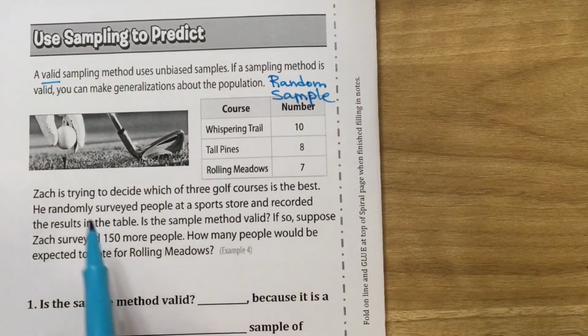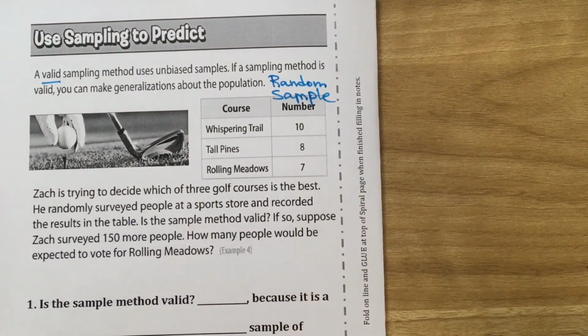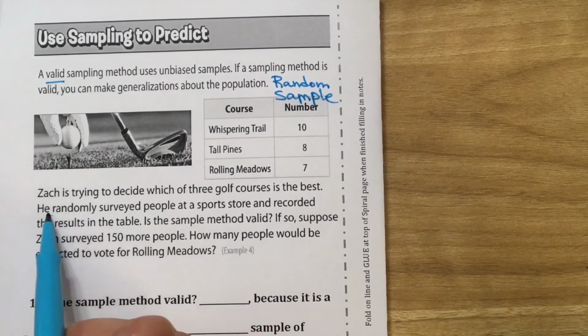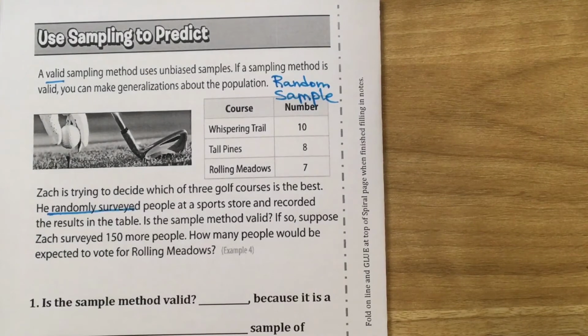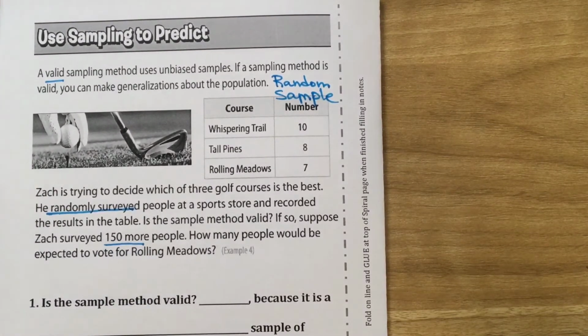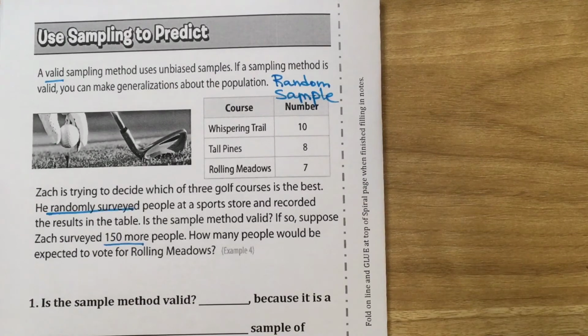Here we have Zach, who is trying to decide which of the 3 golf courses is the best. He randomly surveyed people at a sports store and recorded the results in the table. Is the sampling method valid? If so, suppose Zach surveyed 150 more people. How many people would be expected to vote for Rolling Meadows?